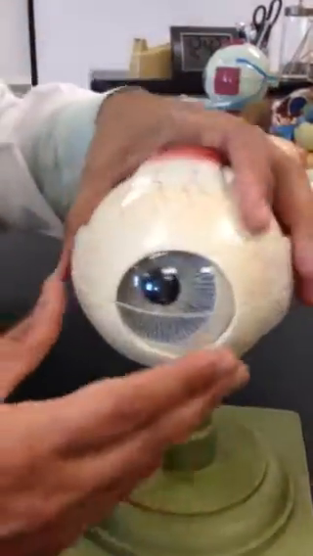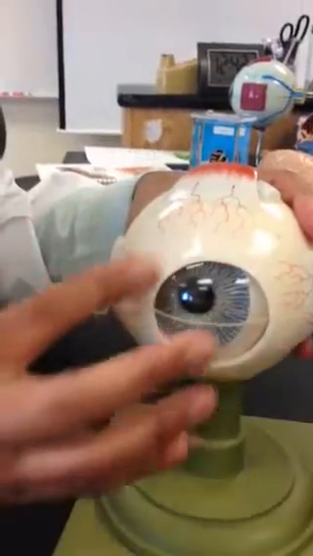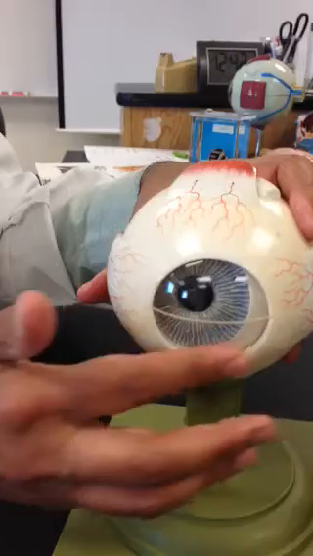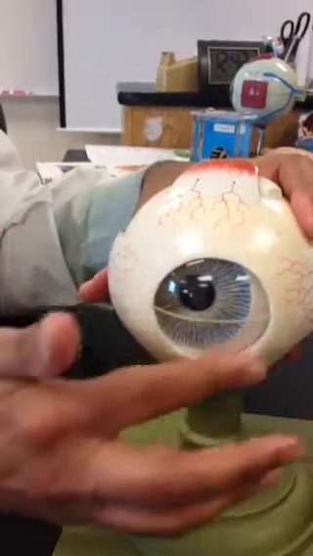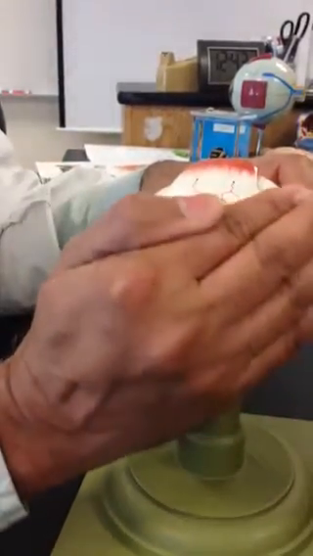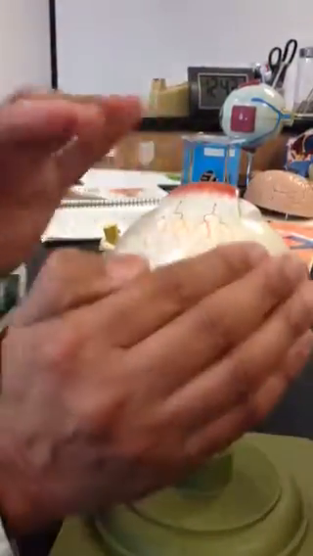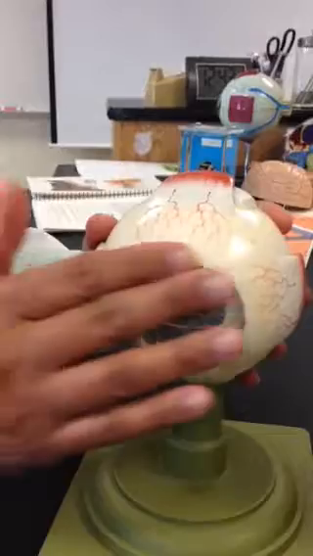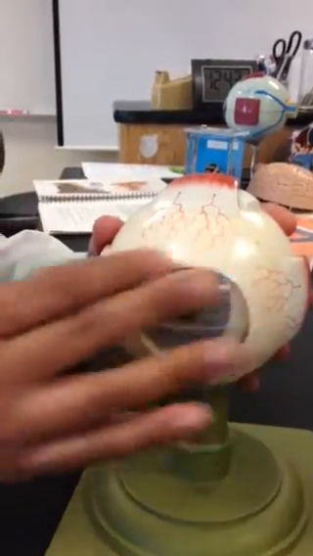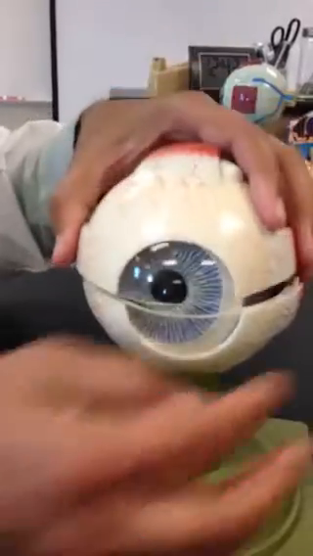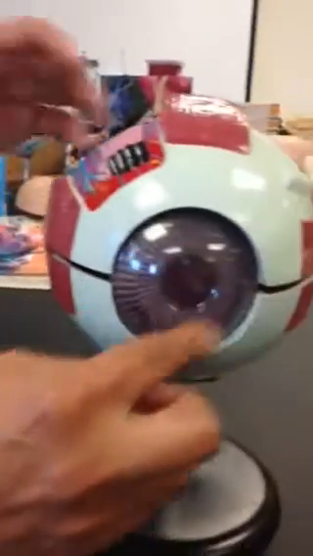So if you see here, the sclera comes in the front and it forms a structure. They call it the cornea. Cornea, this is convex, meaning it's curved more towards the outside. On the one side it's curved outside. They call it convex, this structure. So we call this part cornea. Okay, so here you can see the cornea on this model.